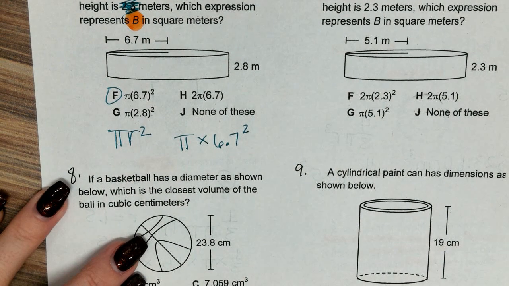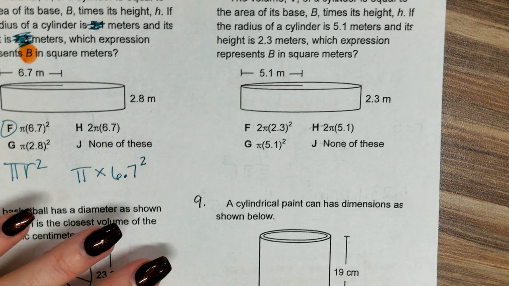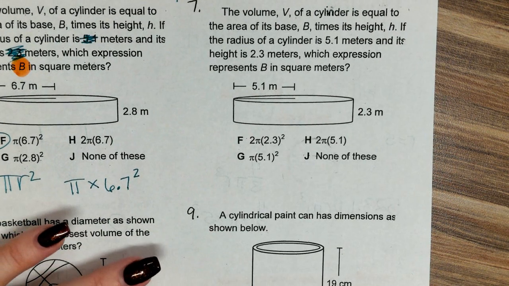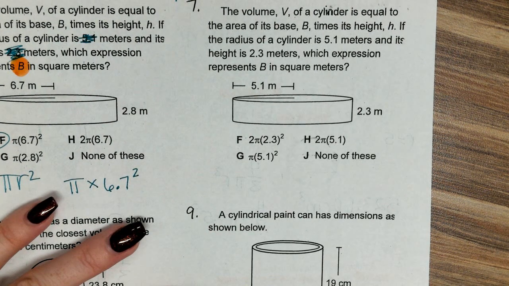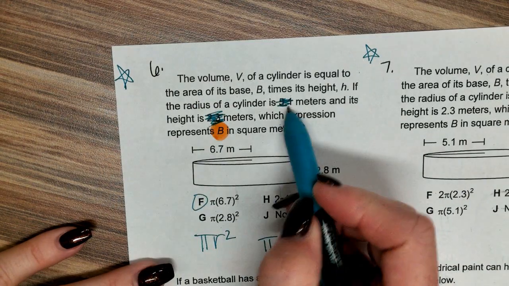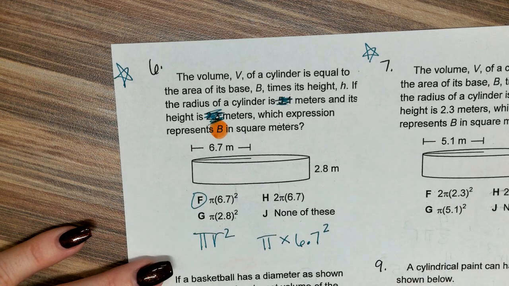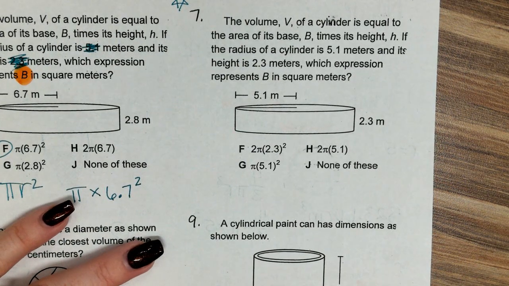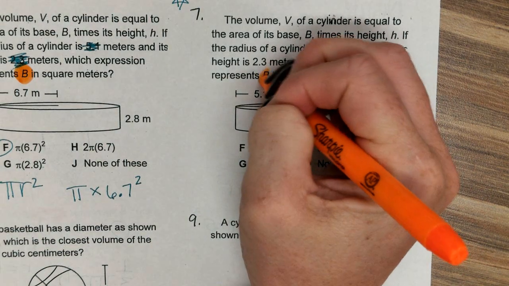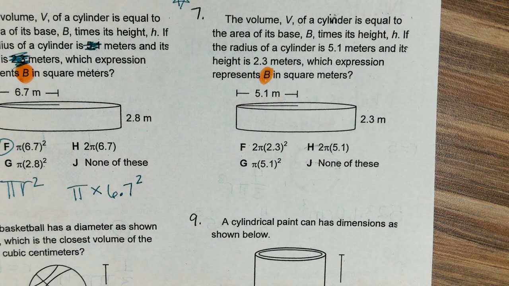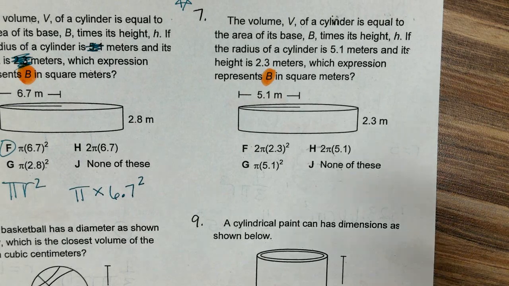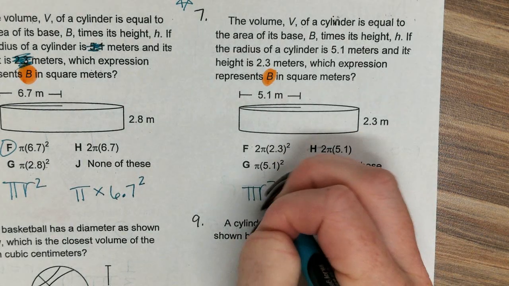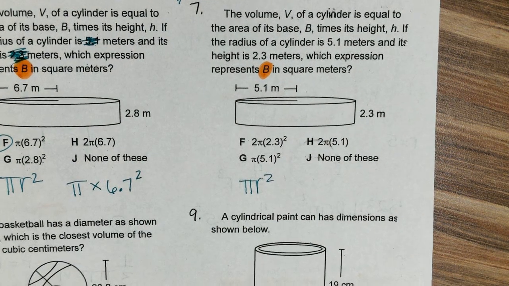Number 7 was the exact same type of question. I'm sorry, what did you say, Michael, on number 6? 'Cause the numbers didn't match the picture. Okay. So just use the picture. Okay, number 7. Which expression represents big B? Again, all you care about is pi r squared. These two questions are the same question, just different numbers.